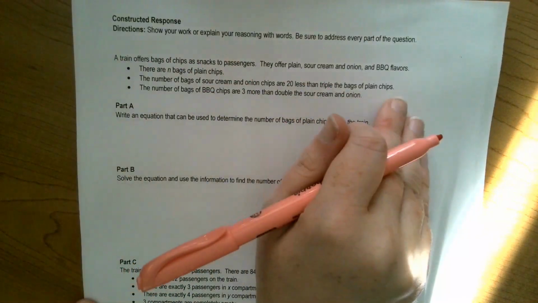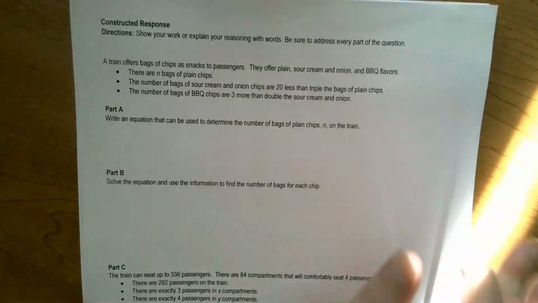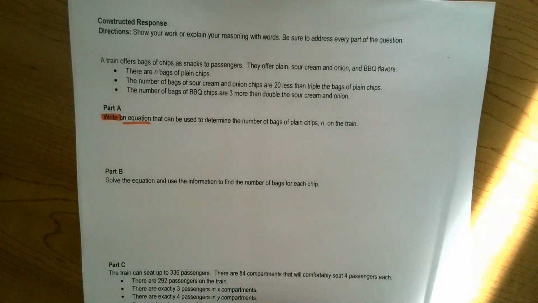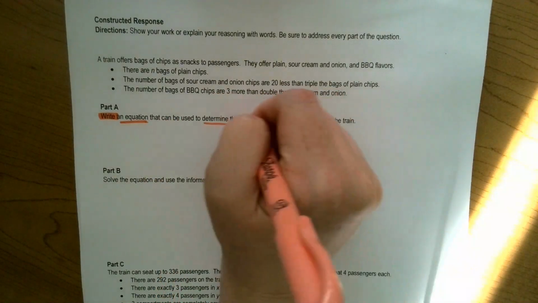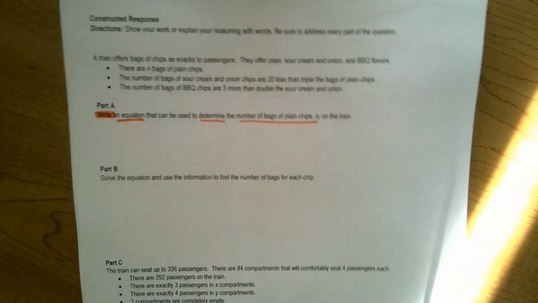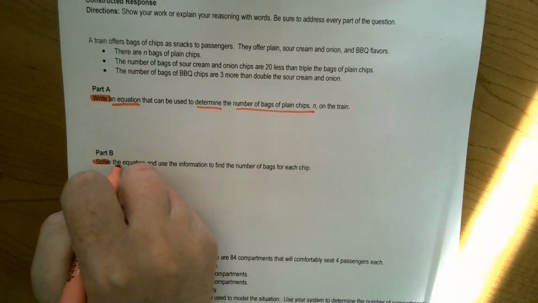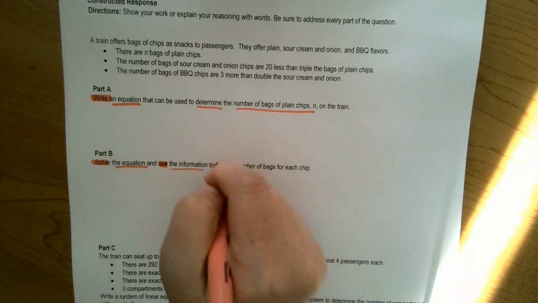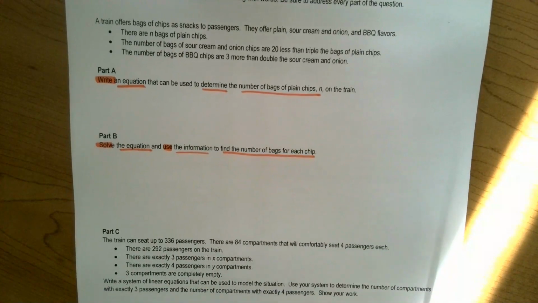So even before I read the context of the problem, let's go to each part and see where my points are coming from. So part A, write an equation. And we want that equation to determine the number of bags of plain chips. So we're not solving it, we're just writing the equation. Part B, we're going to solve the equation. And then we're going to use that info to find the number of bags of each flavor chip. Okay?